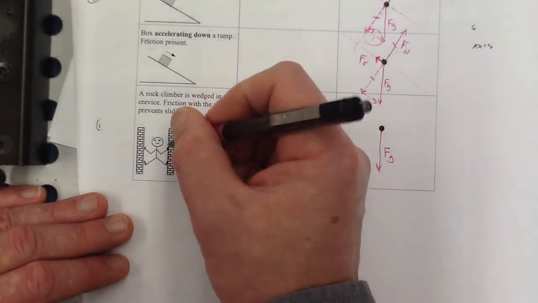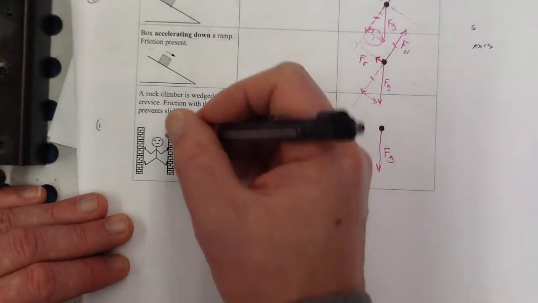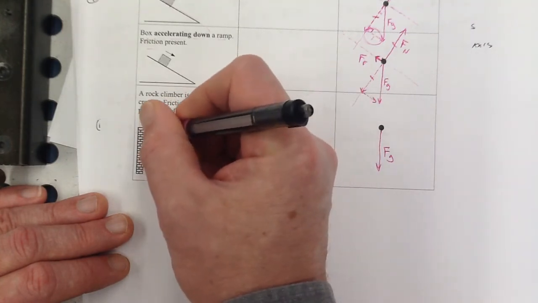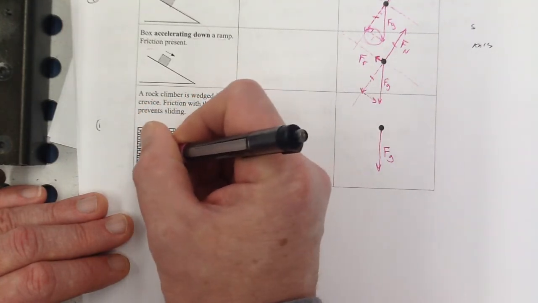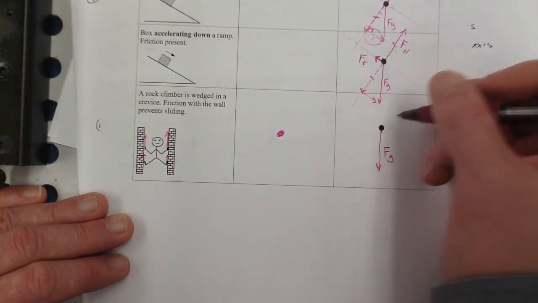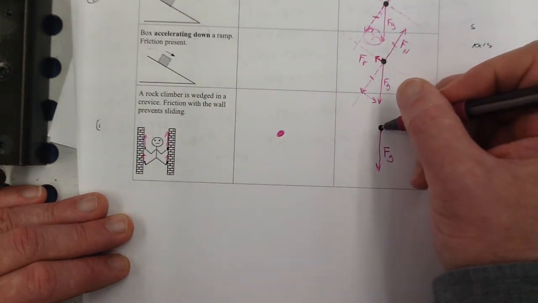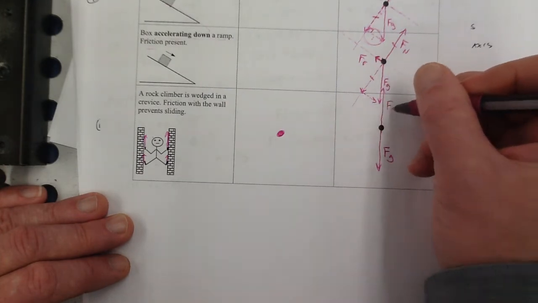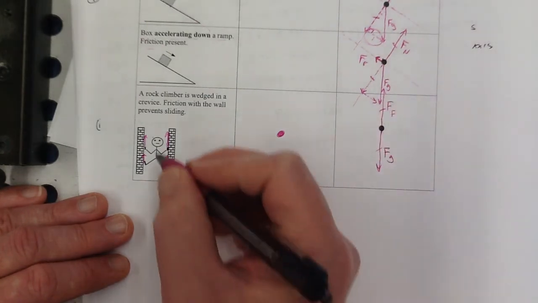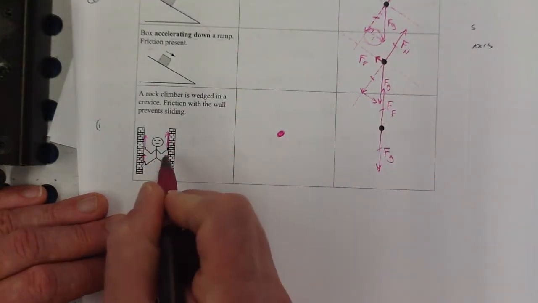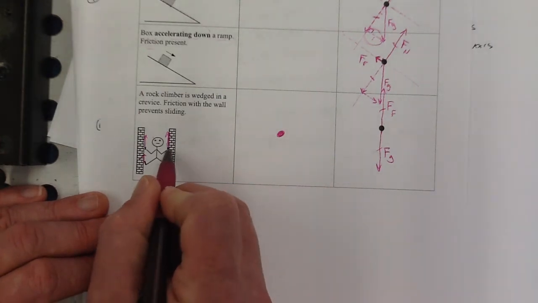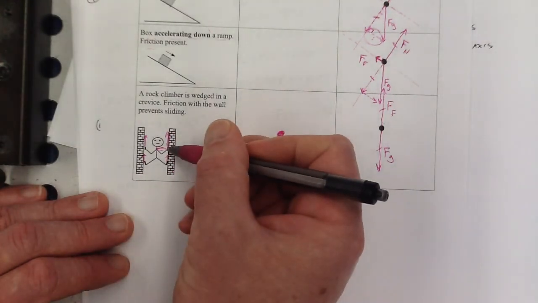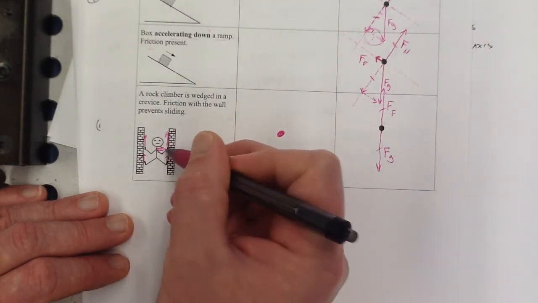So this is a tricky one because there's really the friction forces on the person are up, and the four of them, I'm not going to try to draw all four. What I'm going to do here to keep things a little simpler is I'm just going to make one consolidated friction force that represents all of those. And then also, the person is pushing on the wall, and the wall is pushing back on the person.